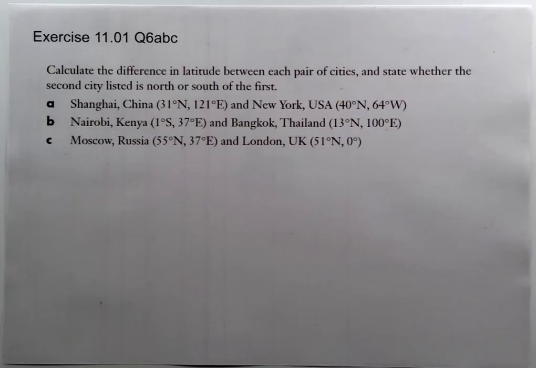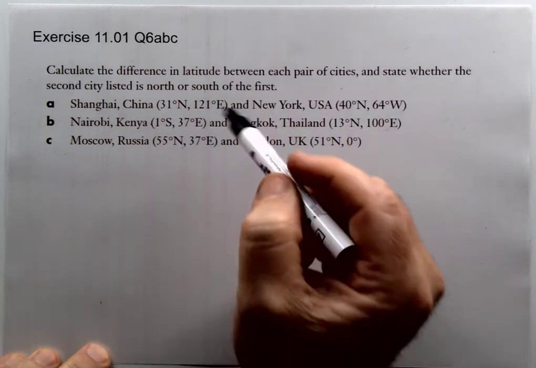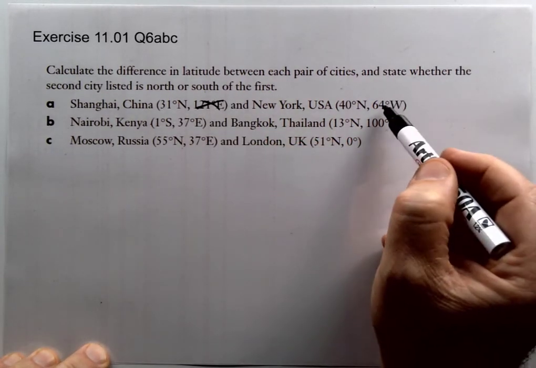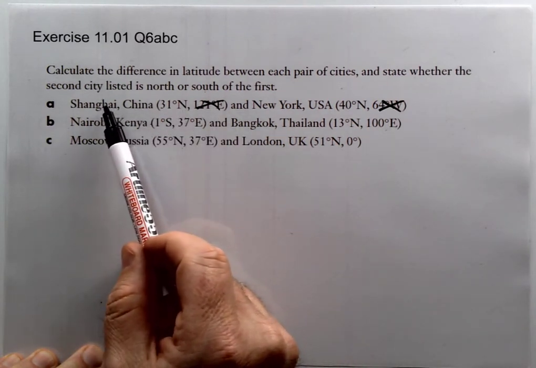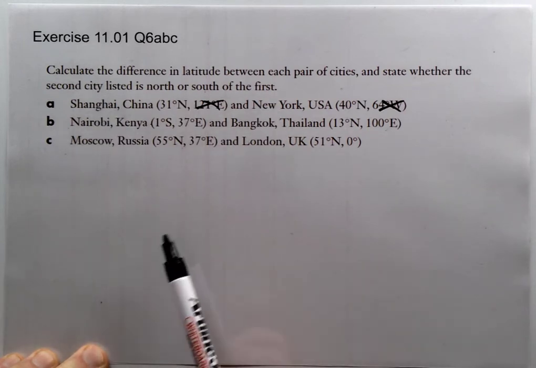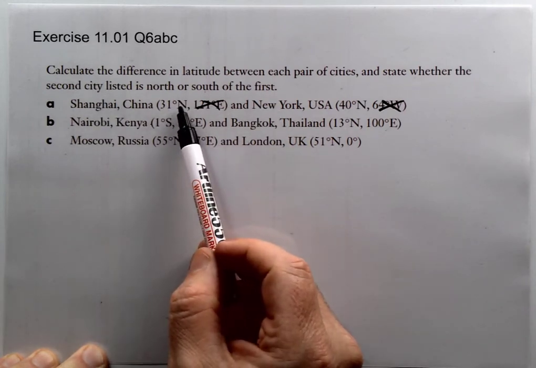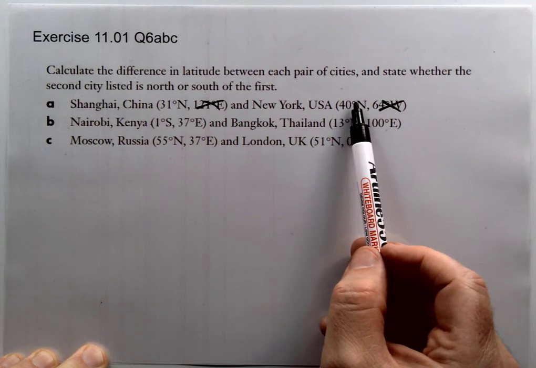Okay, we just need to find the difference in latitude. So latitude is the northing-southing one, so we can just ignore the longitude, the easting-westings. Okay, so if we want to work out the difference in latitude between Shanghai and New York, you can see one's 31 degrees north, the other one's 40 degrees north.